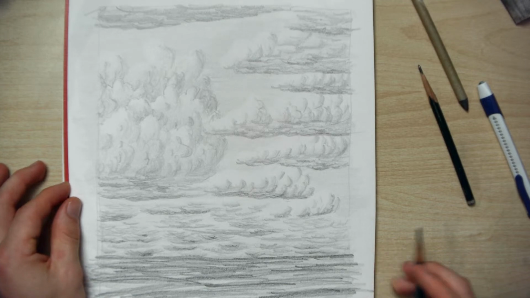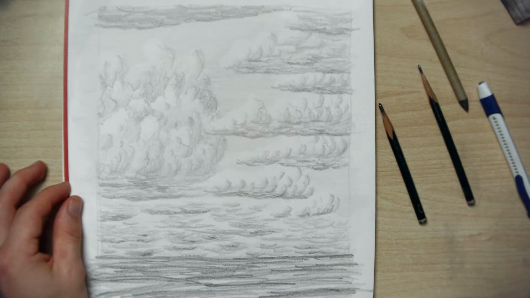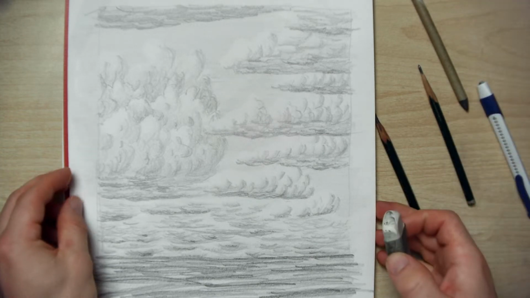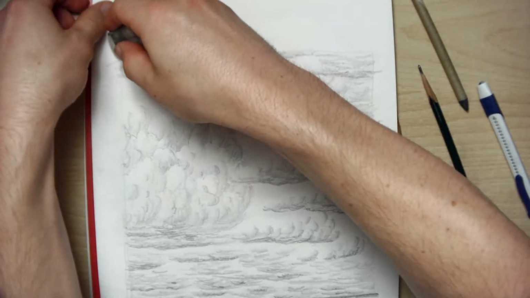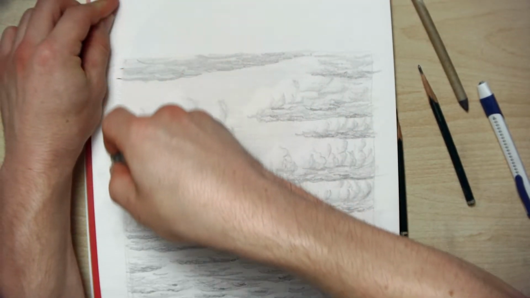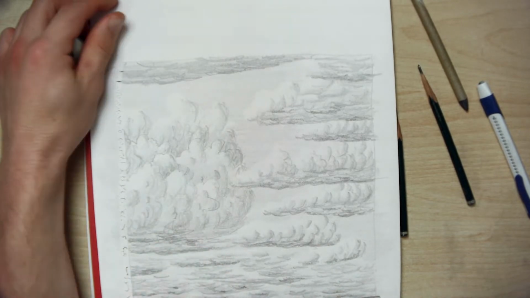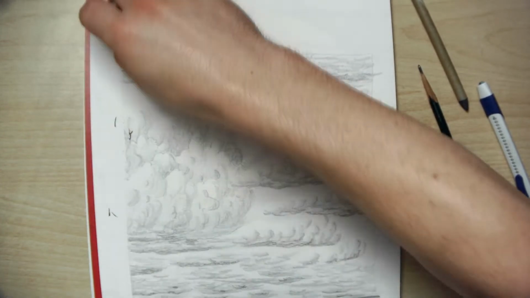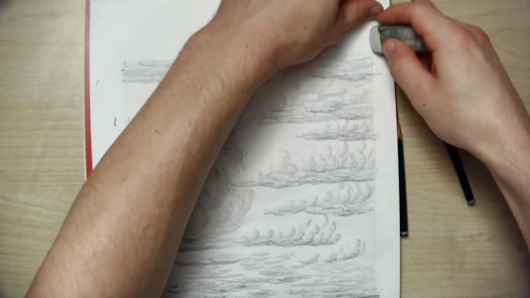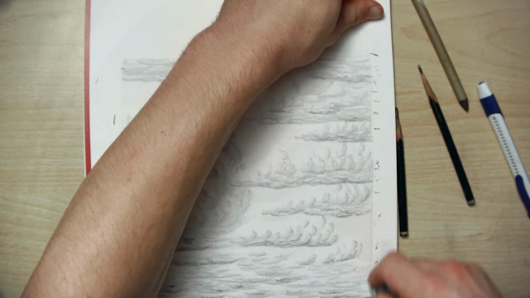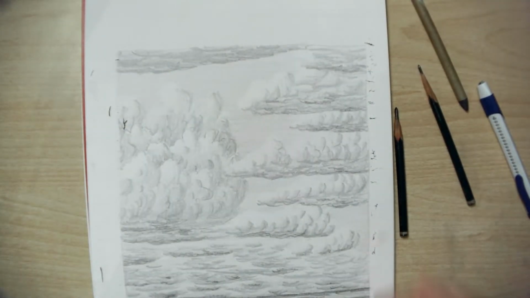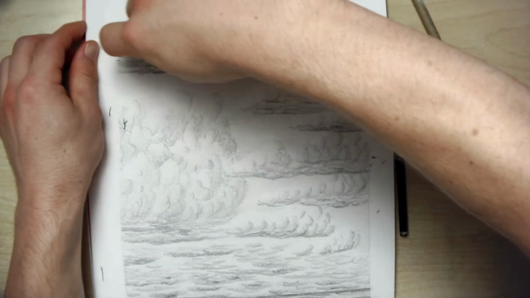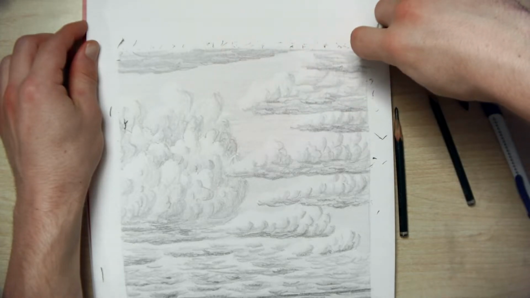Okay. So yeah, I think I am done with the scene for today. So let me clean up those edges. Get them nice and straight. Just go along in one nice sweep to get a nice and clean border at the edge of your drawing.